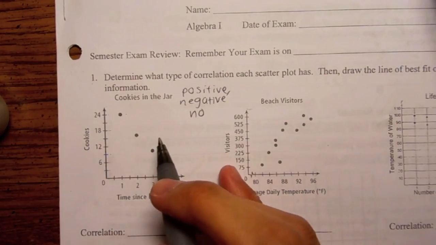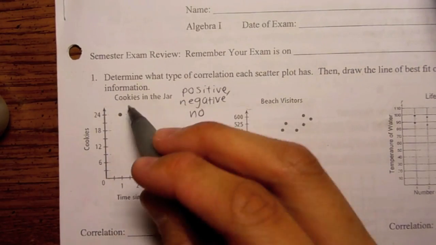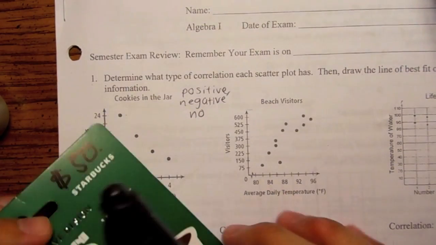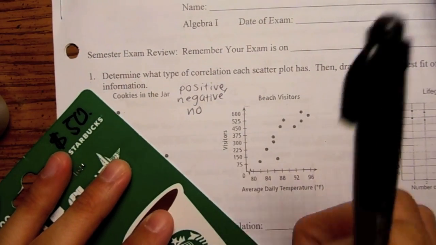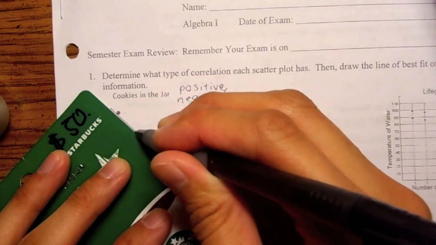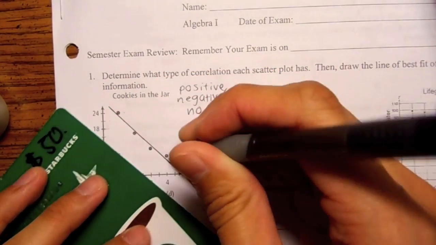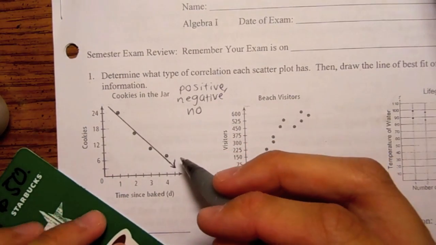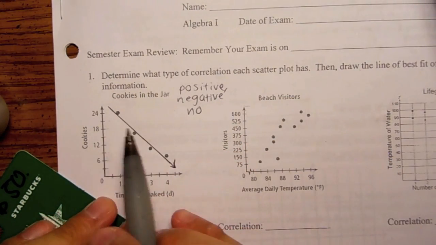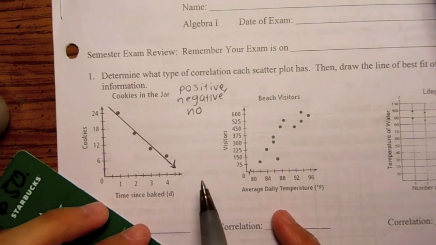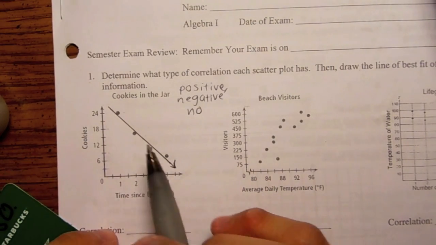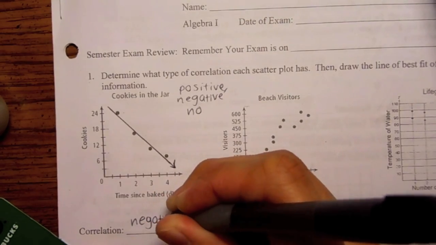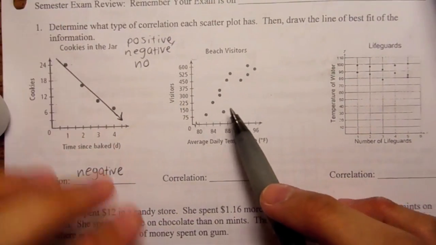Looking at this first graph, cookies in the jar, if we were to draw a line of best fit, meaning we take the average of all the points and draw a line so that I have the same number of points below my line as above it, I see it's going from left to right in a general downward direction. If it's going down, it's a negative correlation. Your answer is negative.